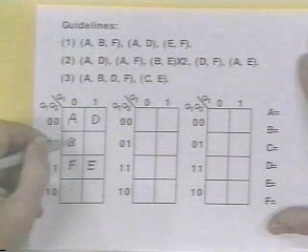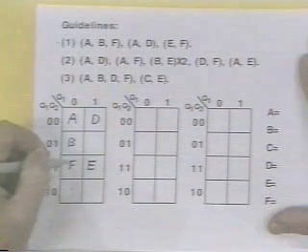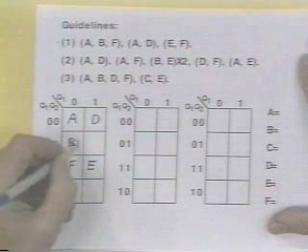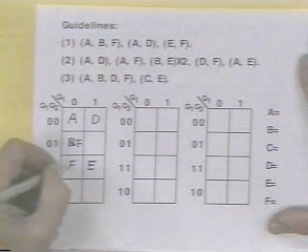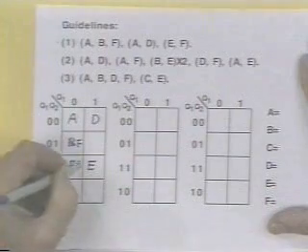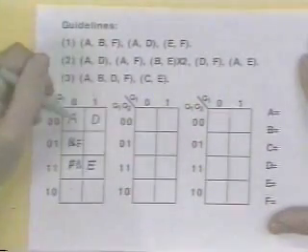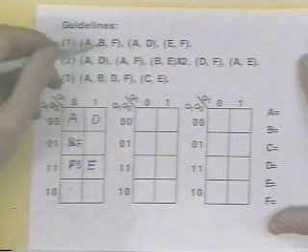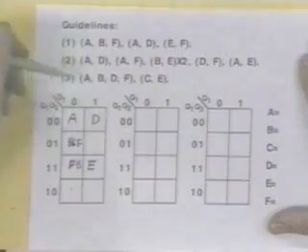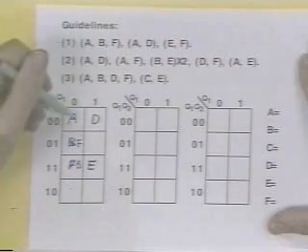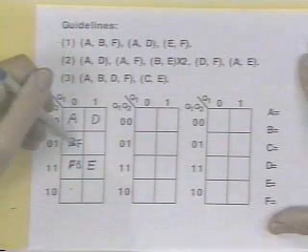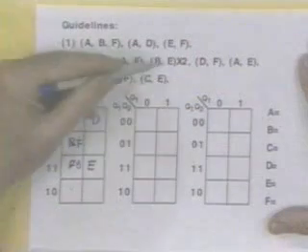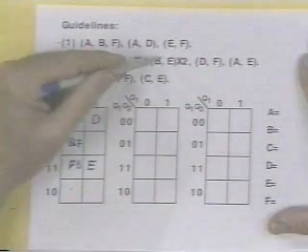If we wanted AF too, we could interchange here. So let's put F here and B here. We still have ABF, we still have AD, and we no longer have EF, but we picked up another one. So there is AD, AF, and we picked up BE, and that's important because that's two places.